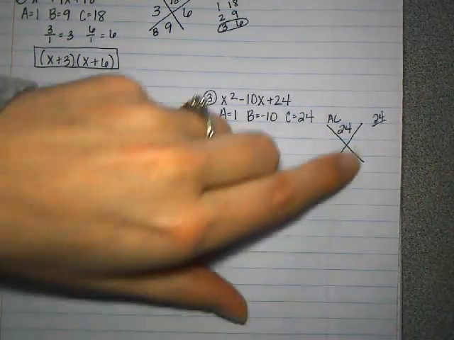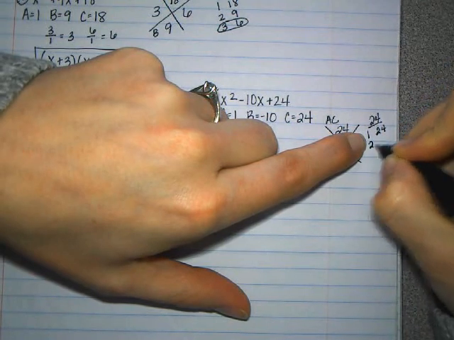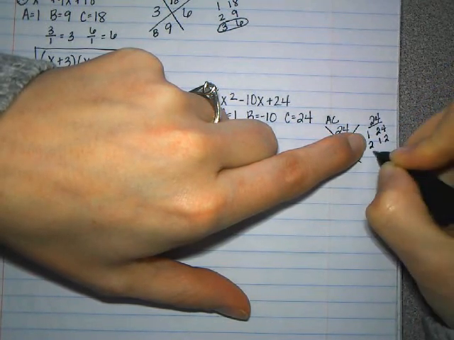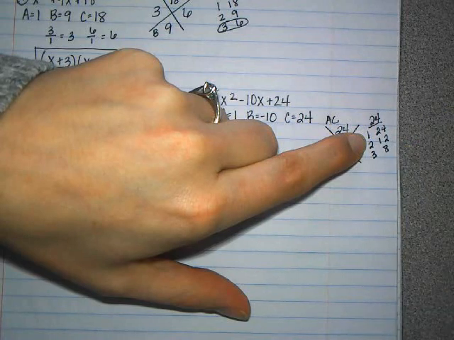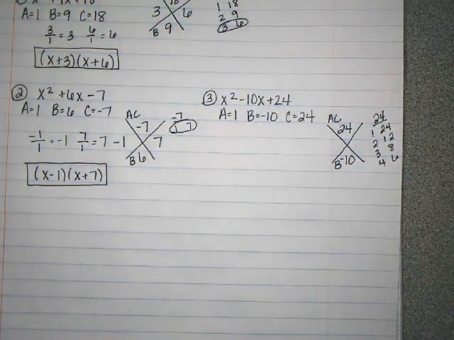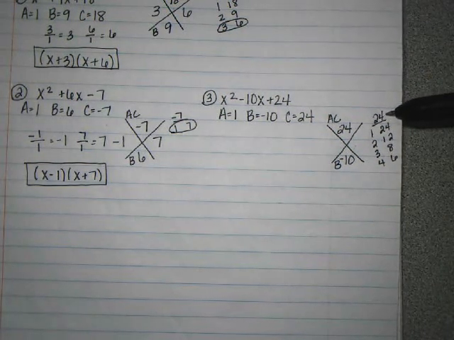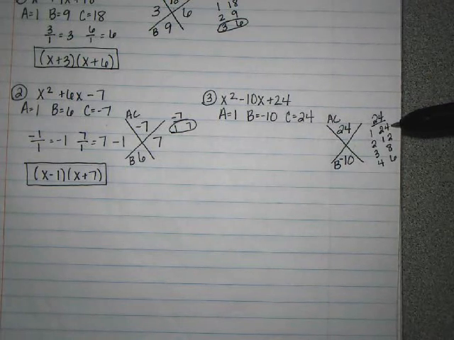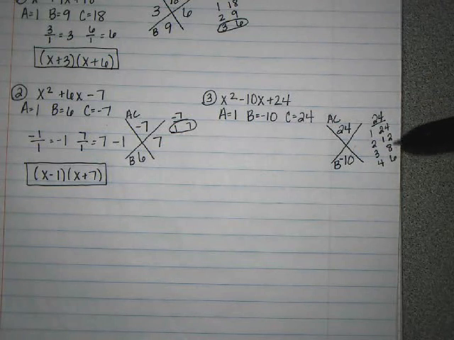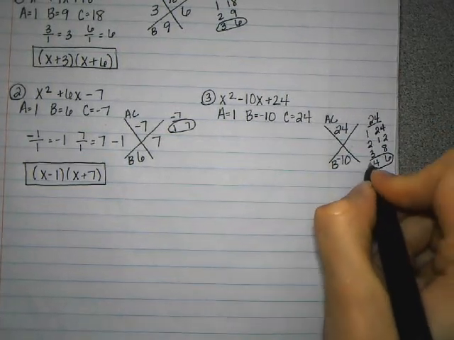So for 24, there are a little bit more. We have 1 times 24, 2 times 12, 3 times 8, and 4 times 6. It is positive, so we're looking to add to 10. These multiples add up to 25, definitely not it. Add up to 14, not it. Add up to 11, not it. 4 plus 6, there we go. It's 10.